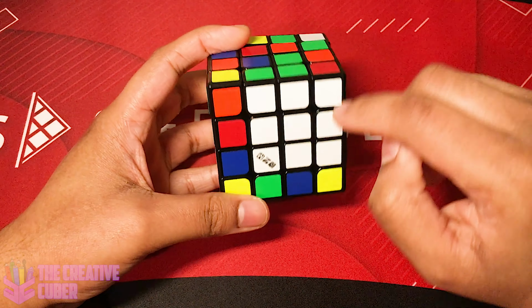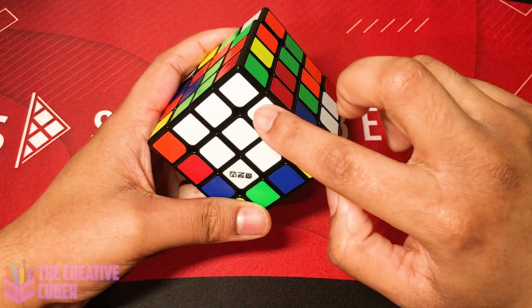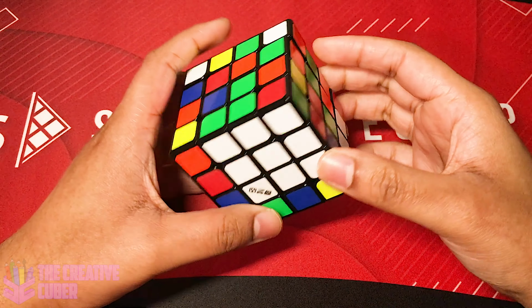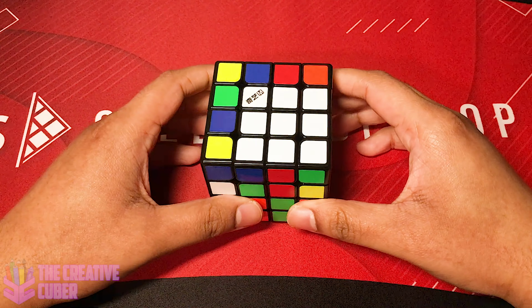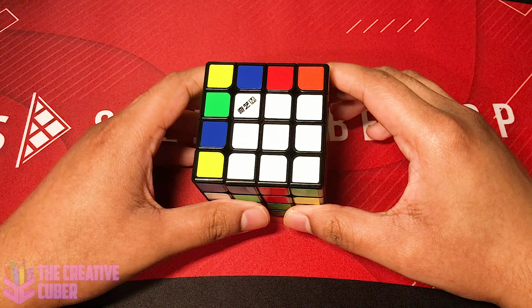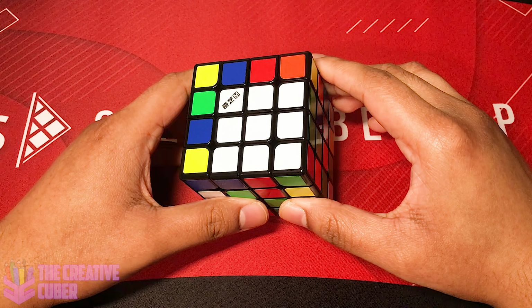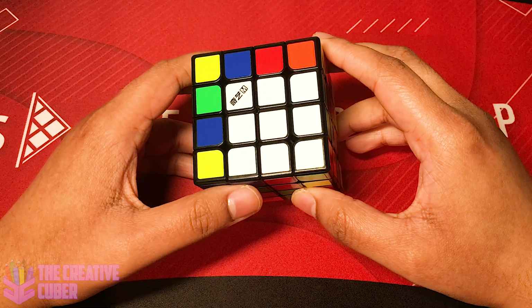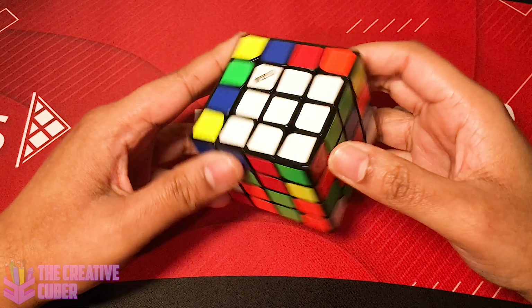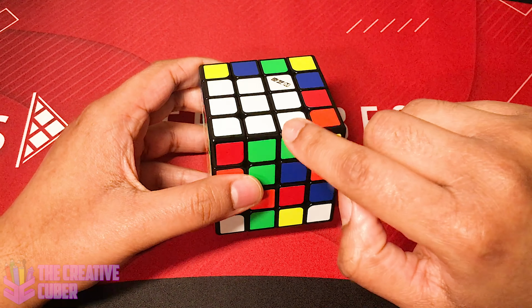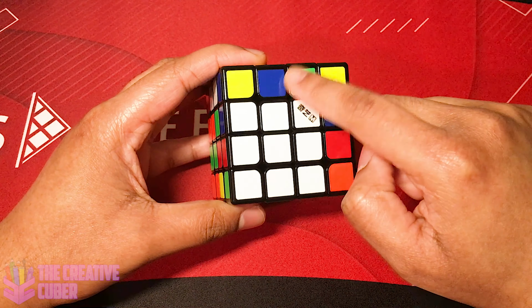So now we need to do the same to the other two colors that we'll be looking for. Now another thing you need to keep in mind when you're finding the white colored edges is you need to keep the color orientation in mind. So right now we've completed the green one. We'll know that blue will be on the opposite here.